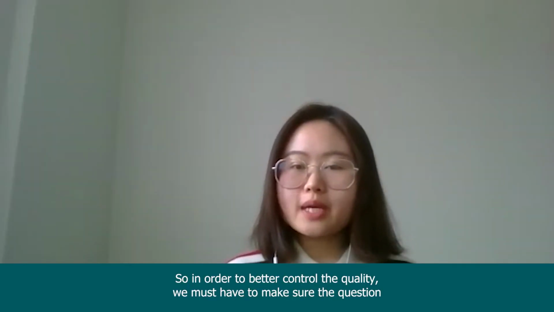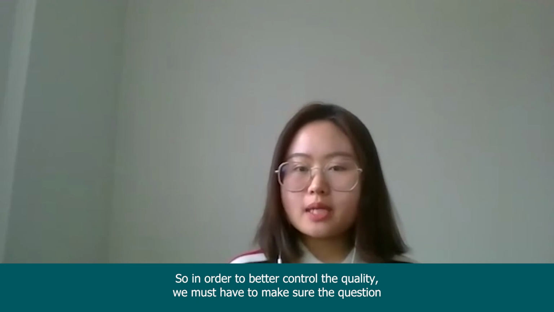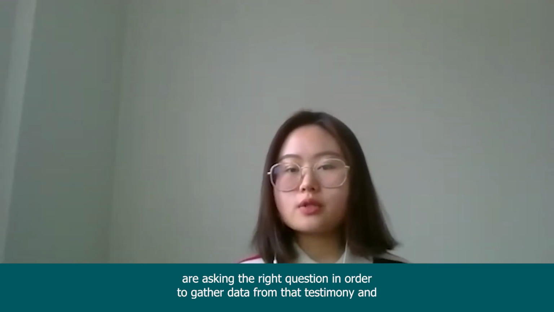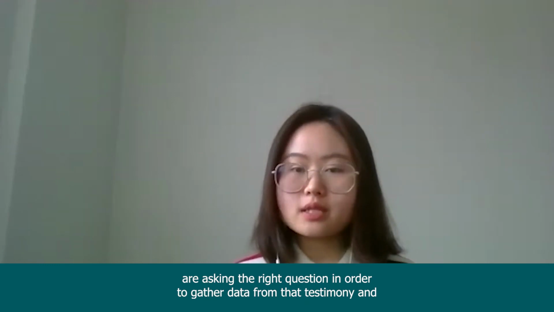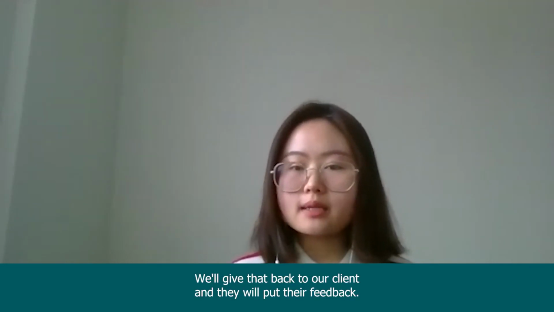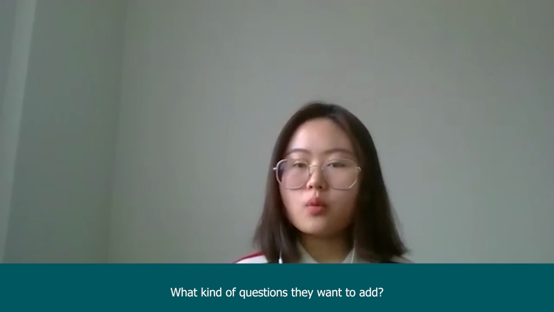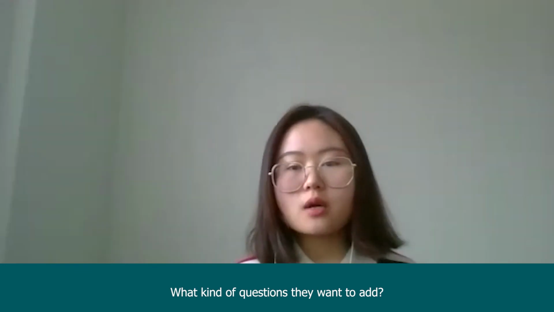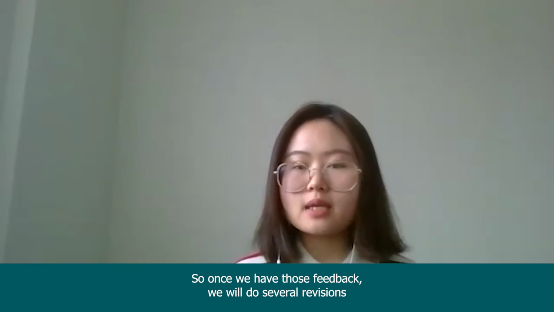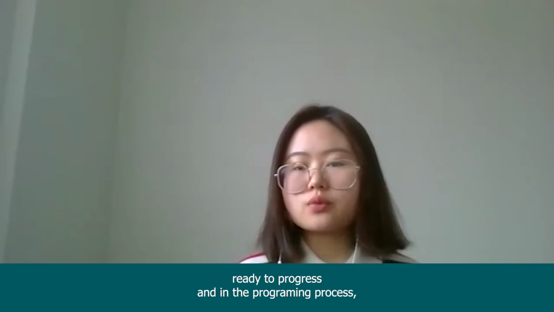So in order to better control the quality, we must make sure the questionnaire asks the right questions in order to get the right data from it. When we have the original version of the questionnaire, we give that back to our client, and they give feedback on what questions they want to add, revise, or delete. Once we have those feedbacks in, we do several revisions and have the final version ready to program.